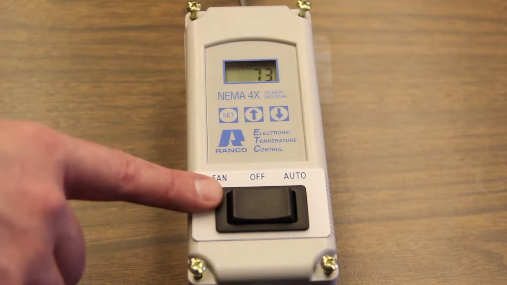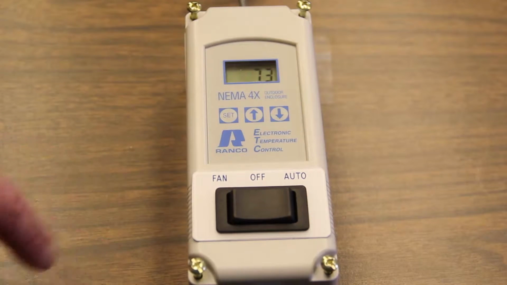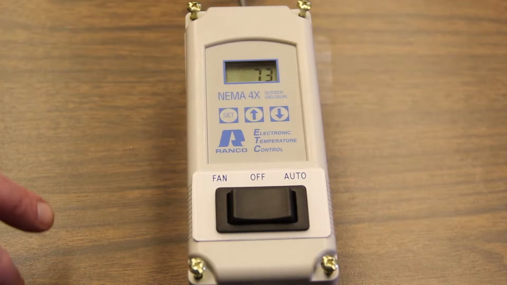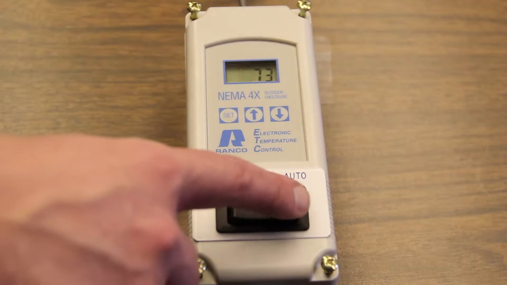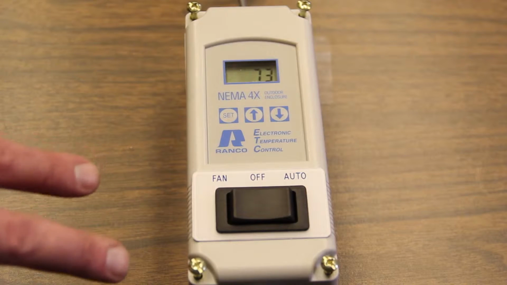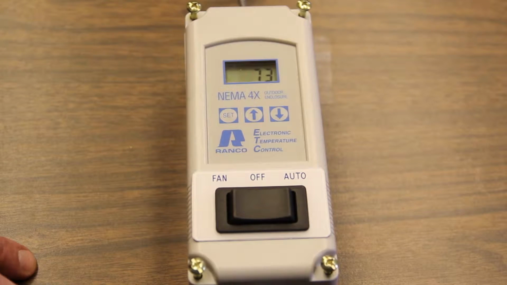When switched to the fan mode, this solely runs the fan, no heating or cooling functions. Off, of course, means that the entire system is off. Neither the fan nor the heating or cooling is in operation. And the auto will mean that it will automatically switch between heating and cooling based upon the set points that we're about to go through.